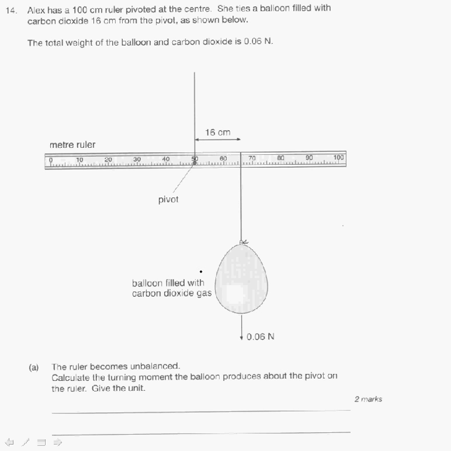First thing to do when you see a question like this is to just read it and read it carefully, look at any pictures and try to understand where this fits in with the science that you've learnt. Now it says Alex has a 100 centimetre ruler pivoted at the centre, which you see at the picture. She ties a balloon filled with carbon dioxide 16 centimetres from the pivot as shown below, again referring to the picture. The total weight of the balloon and the carbon dioxide is 0.6 newtons.